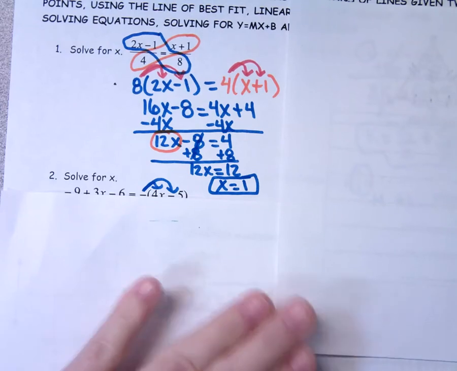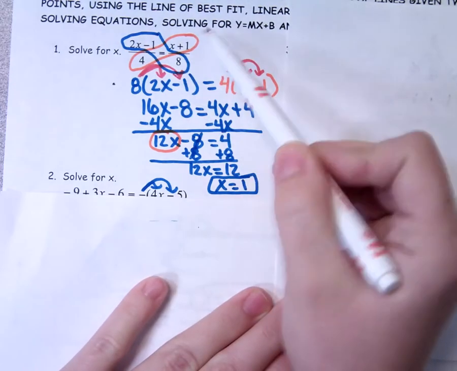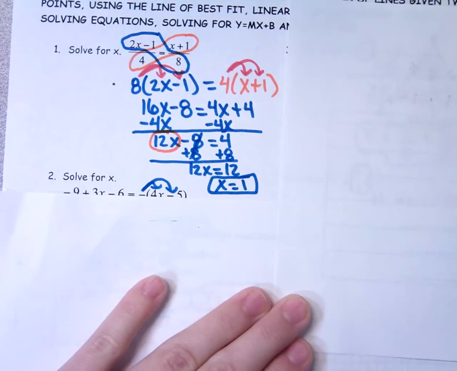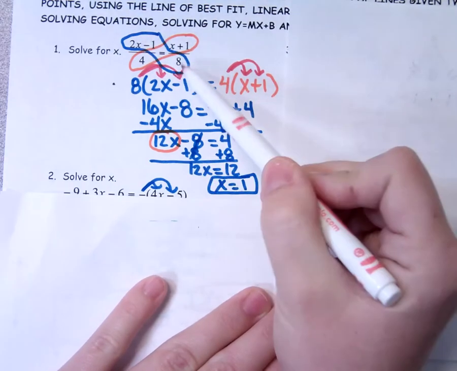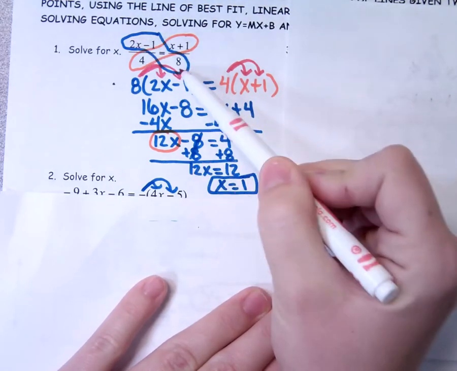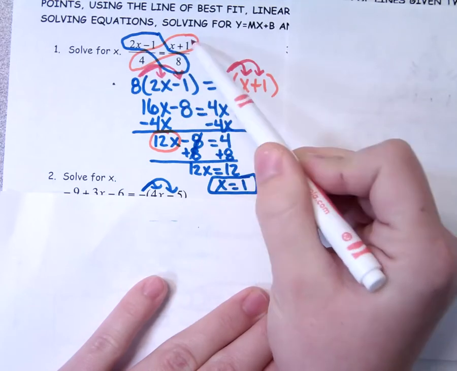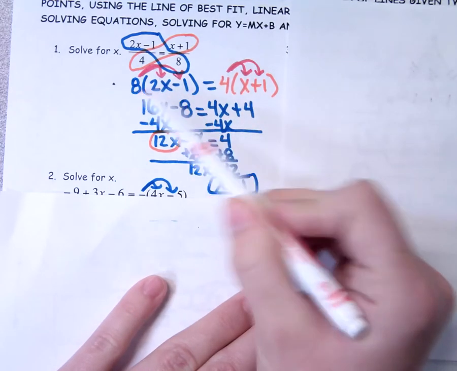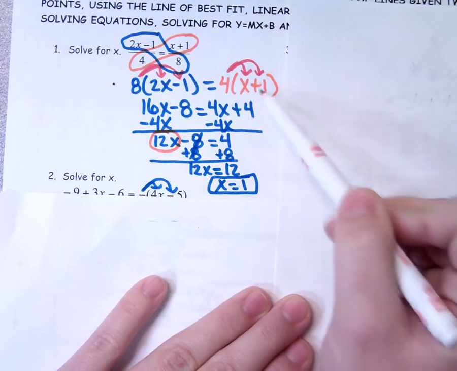Okay, so those are proportions. Whenever you have one fraction equaling a second fraction, you just cross multiply. You just have to remember to put your parentheses around the 2x minus 1 and the parentheses around the x plus 1. That way the 8 distributes and the 4 distributes.